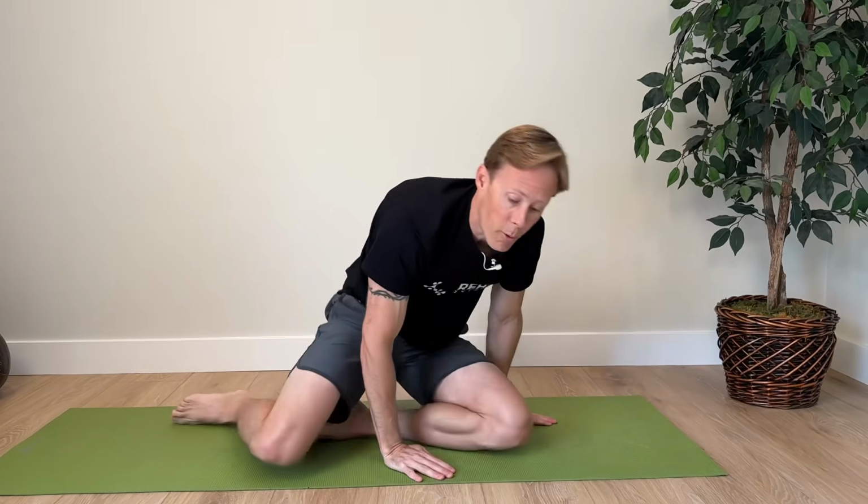Okay, so those are 4 exercises that I've used with patients over the years who have degenerative disc disease in their low back. They tend to be pretty helpful for improving mobility, strength, and reducing pain.